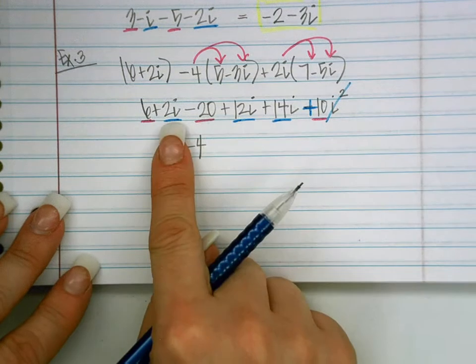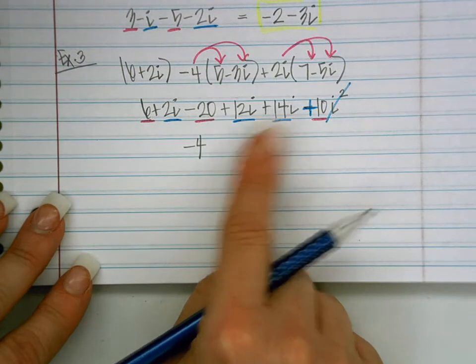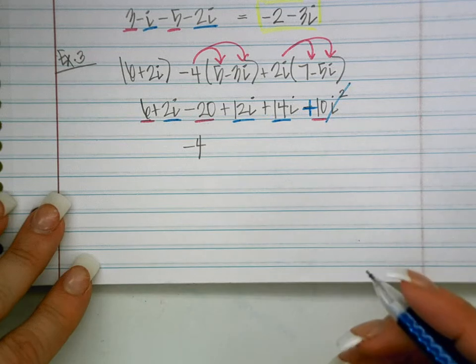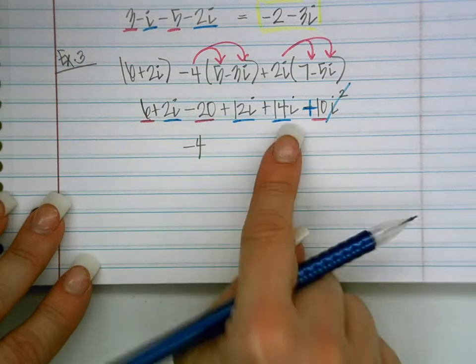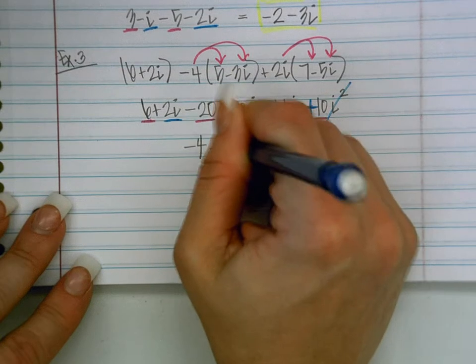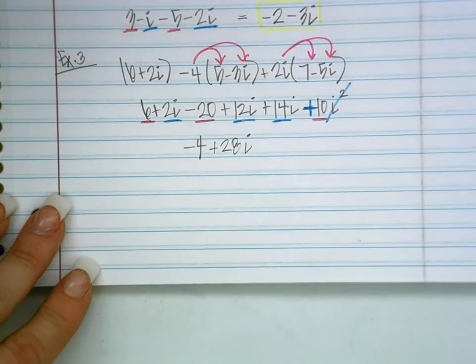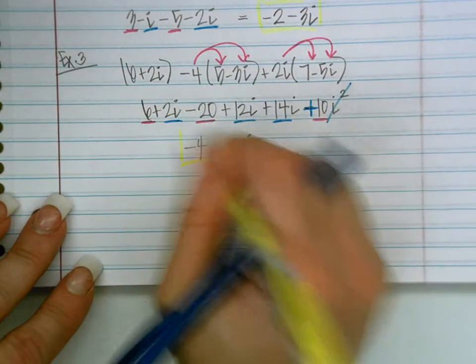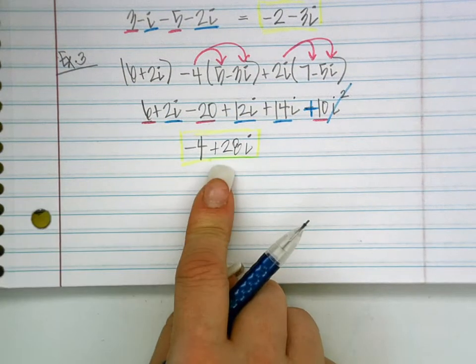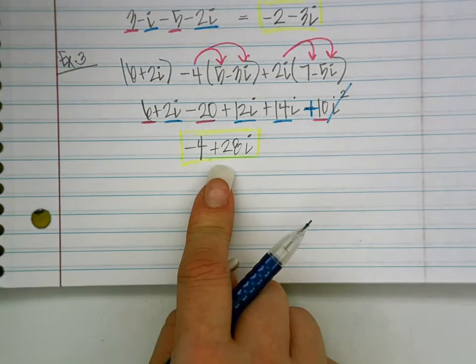Then 2i plus 12i plus 14i gives you what? 2 plus 12 plus 14 is 28i. And you're done. You don't have to factor, take out a GCF, nothing like that. Just leave it like this, in what's called standard form. Questions so far?